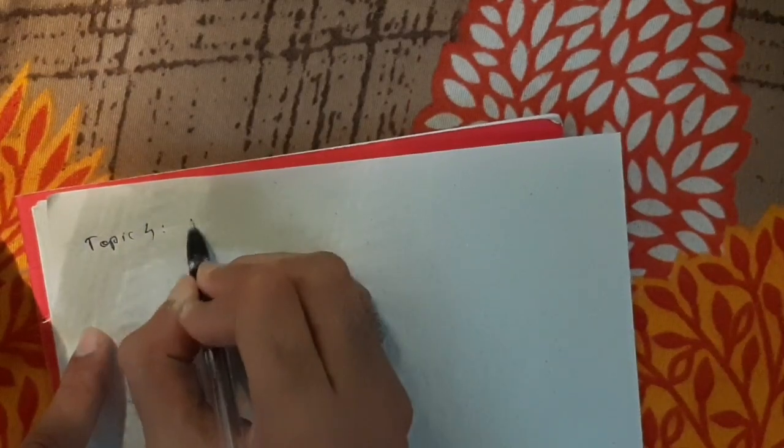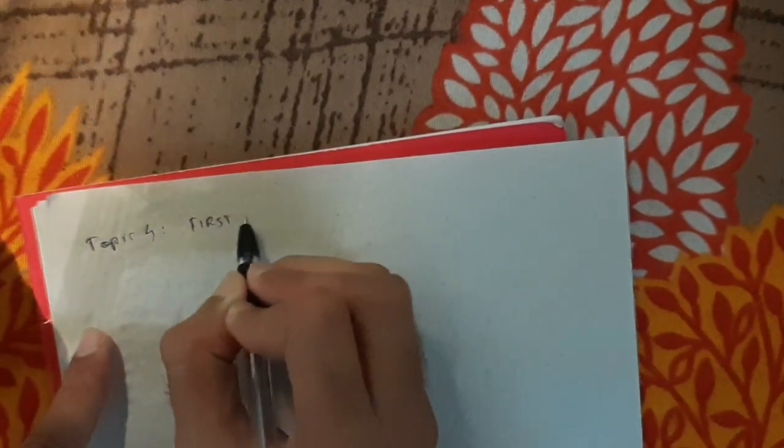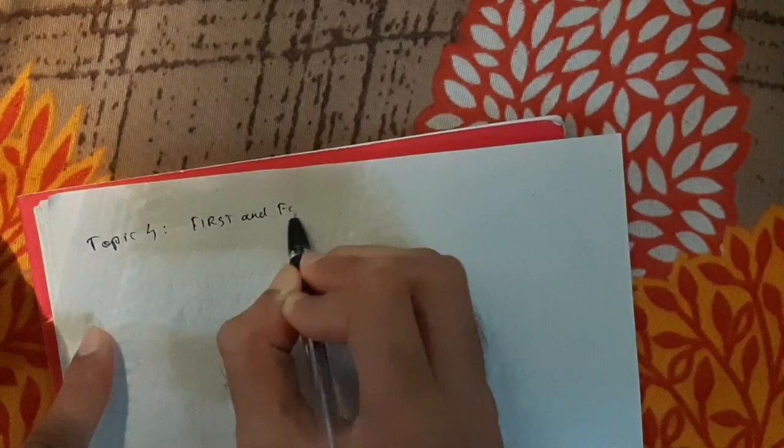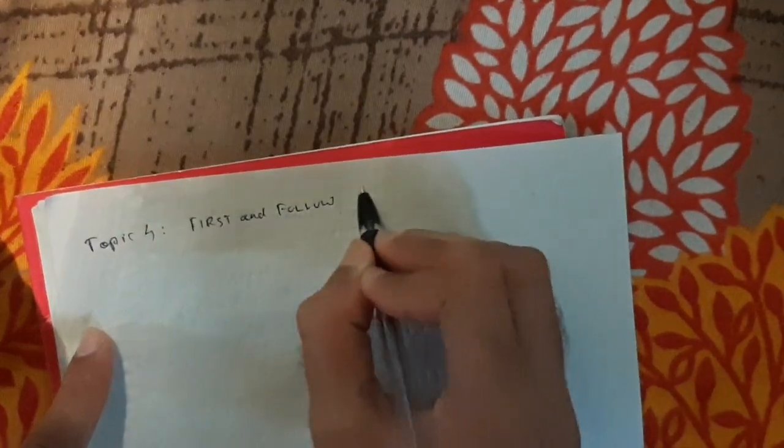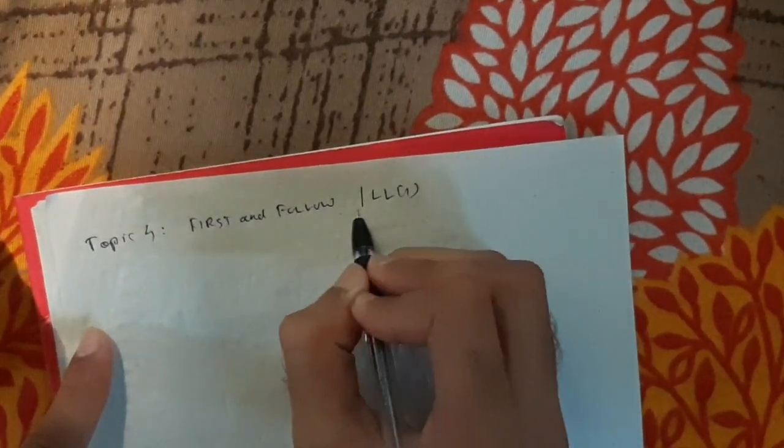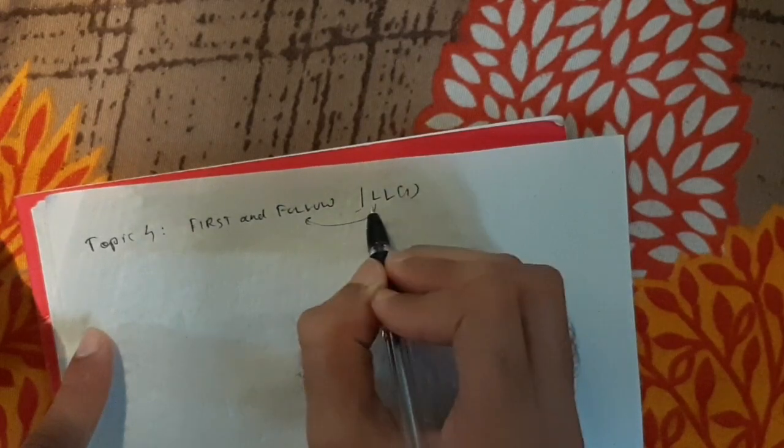I'll be solving a question of LL of 1 so that all the things are included, and it will be a revision for you as well. So let's take up a sample question. This is the question. Let's write it here. Topic number 4, which is first and follow as well as LL of 1. So first and follow is a separate topic, but it's a part of LL of 1.